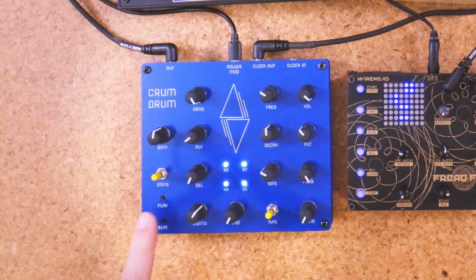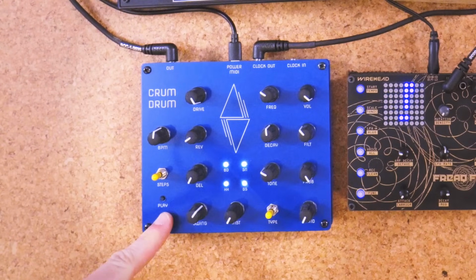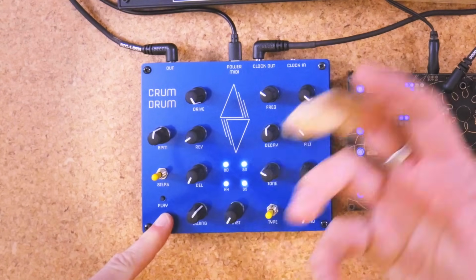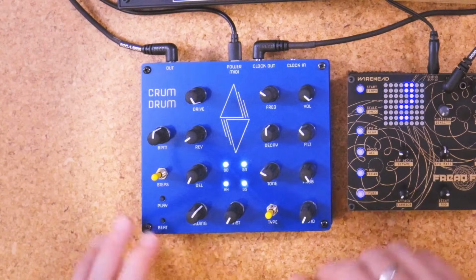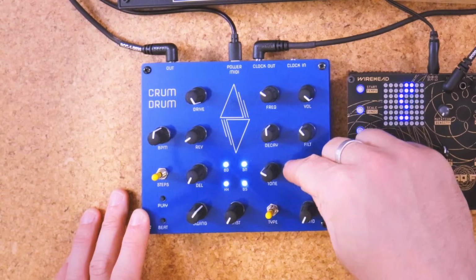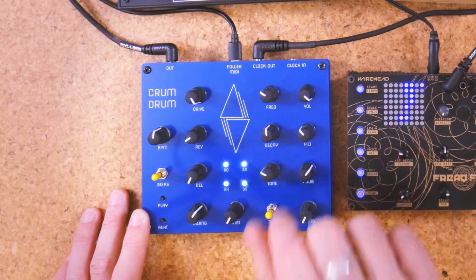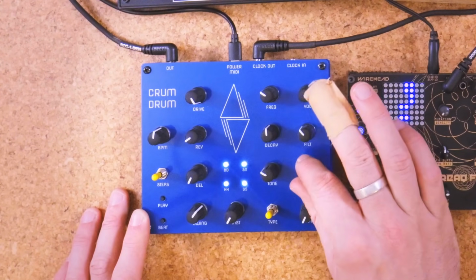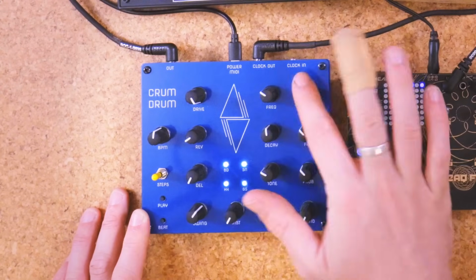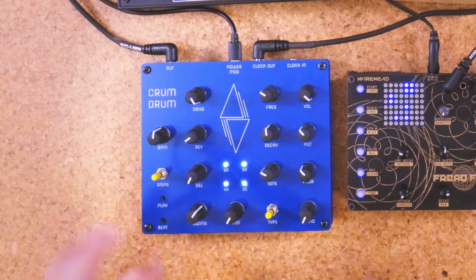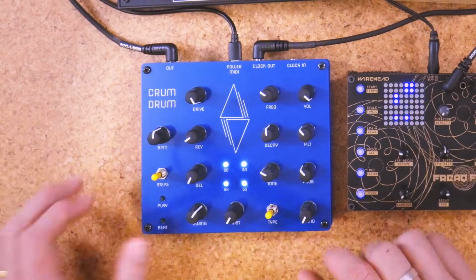Because you can change what it's doing, if we do this, hold down this button, it will regenerate the steps that it's playing. For everything, we also have probability that a step is going to occur, and we have some control over the tone and the effects and the randomness.